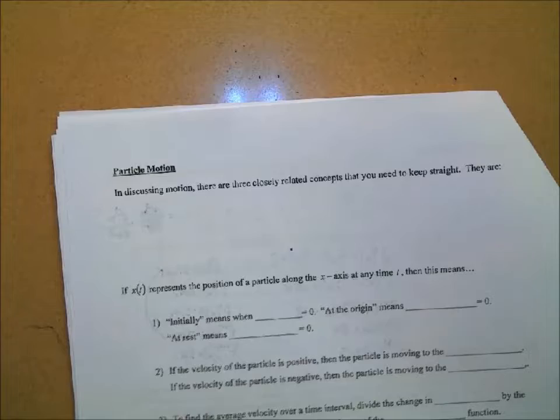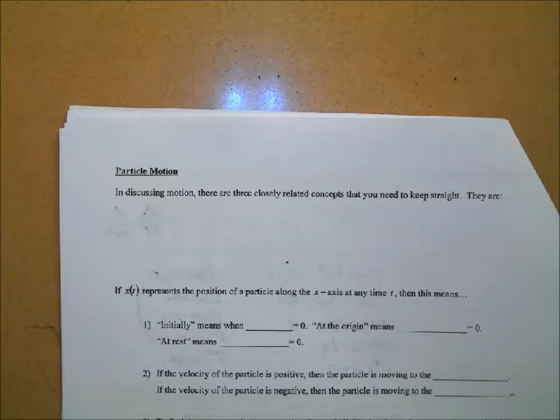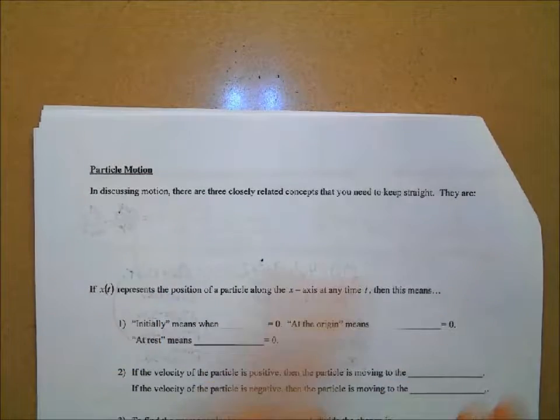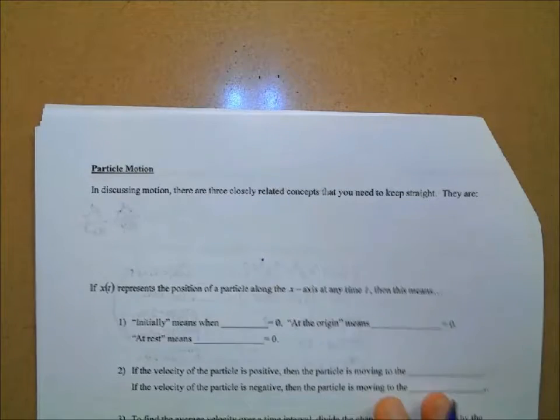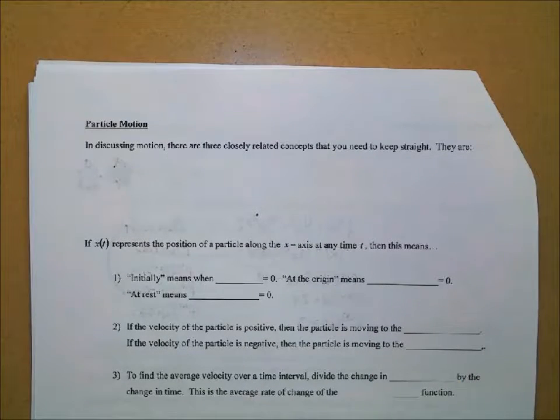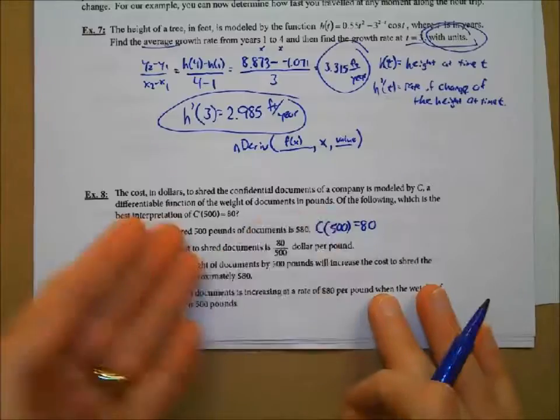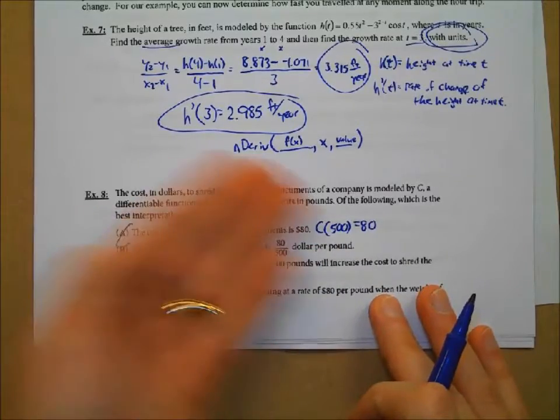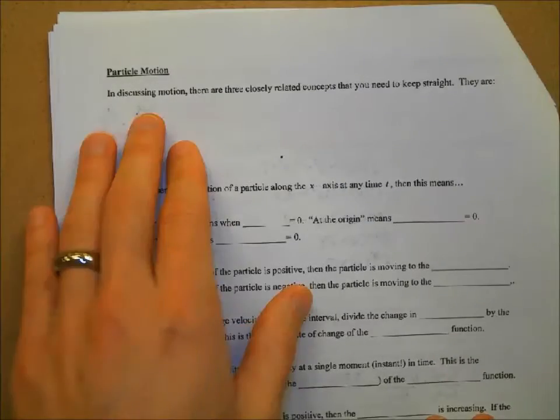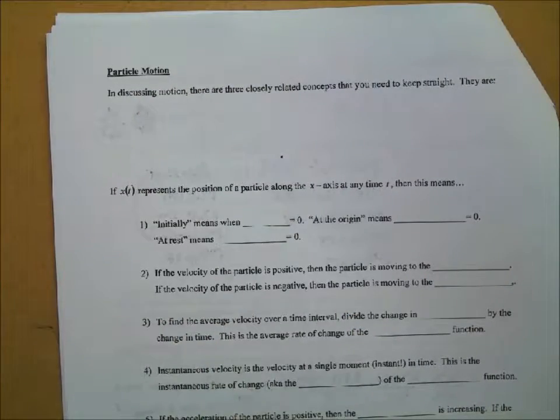All right, so here is what Simeon was wondering about. Okay, in discussing motion, there are three closely related concepts, another application of the derivative, another context, and this is a pretty big one. We're not going to do repeated problems dealing with heights of trees, or costs of weights of documents and shredding. We will be doing repeated problems here with particle motion because there are so many different ways you can apply the calculus here.